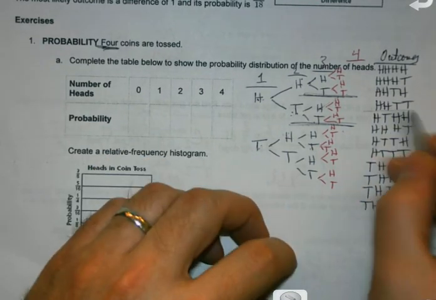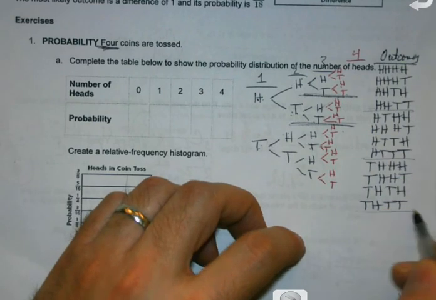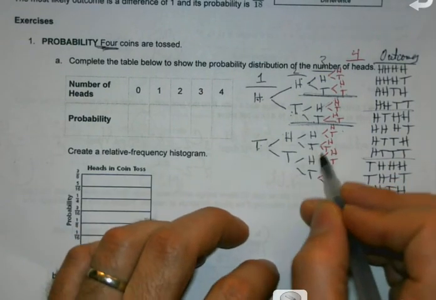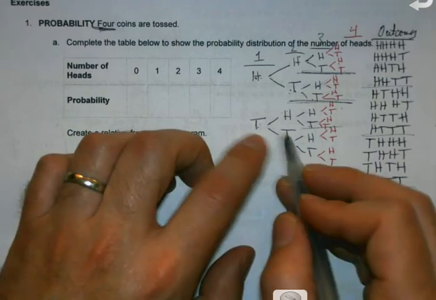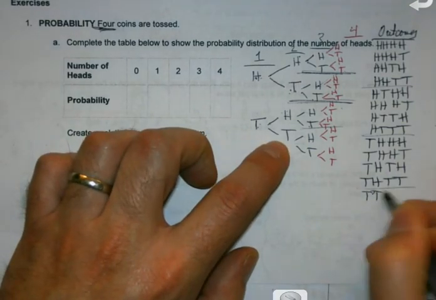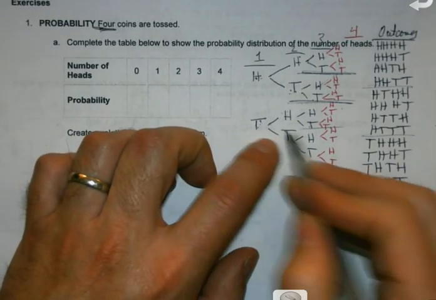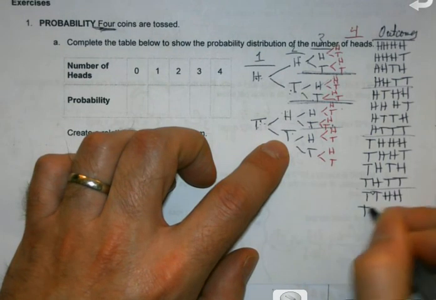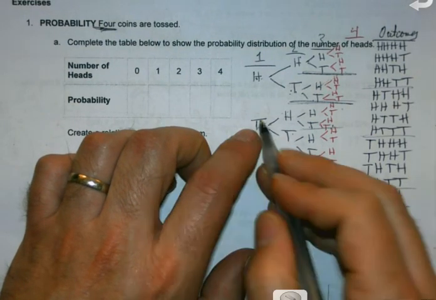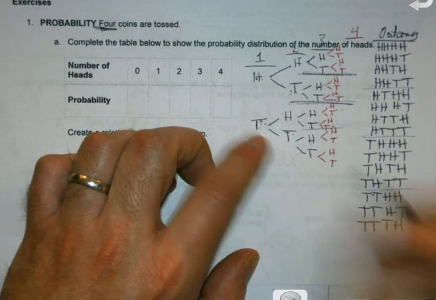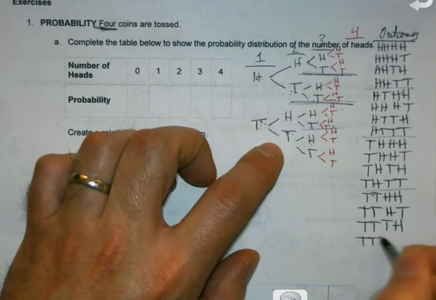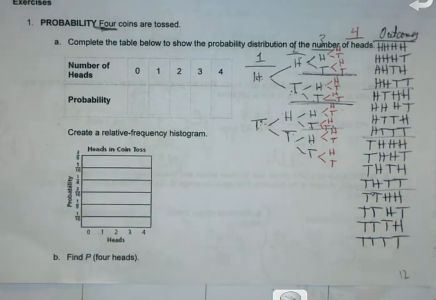So let's see, 4, 8, 12. Thank goodness, we only got to do this one more time. Tails, tails, heads, heads. Tails, tails, heads, tails. Tails, tails, tails, heads. And all 4 tails. Woo! Got them all.